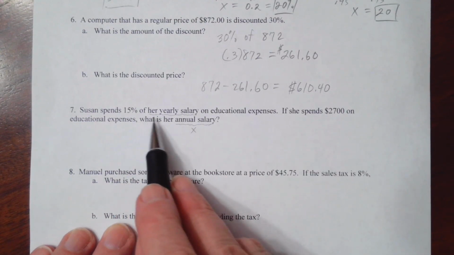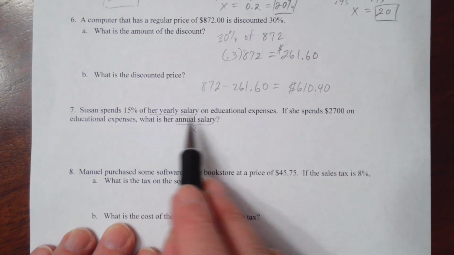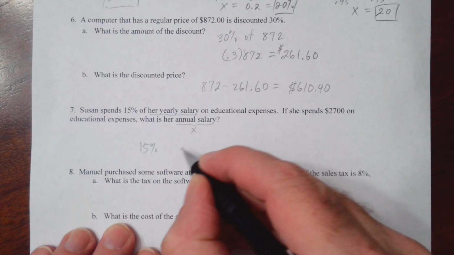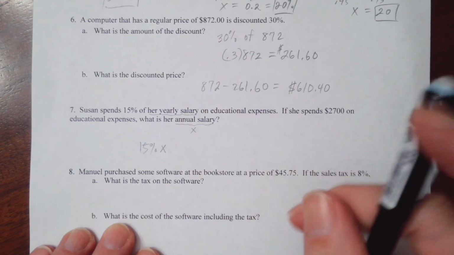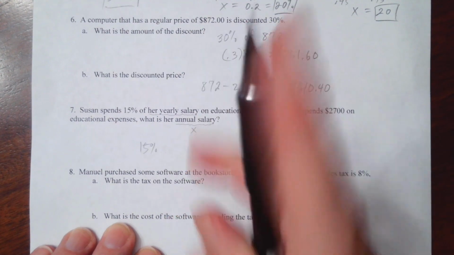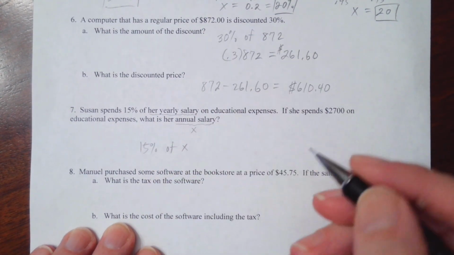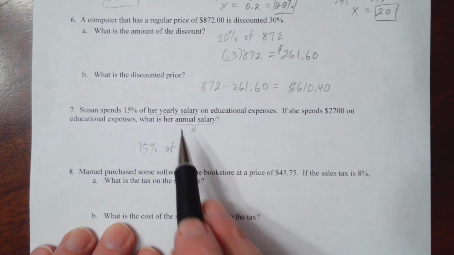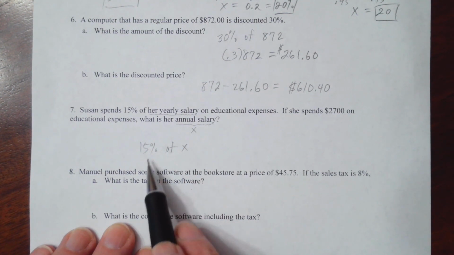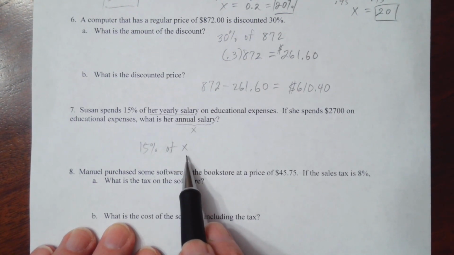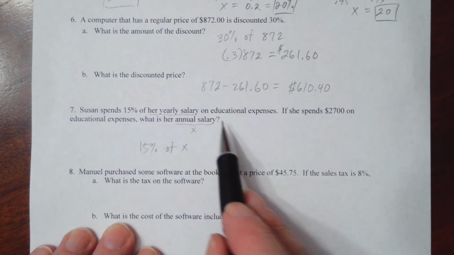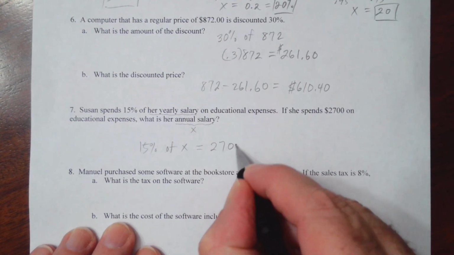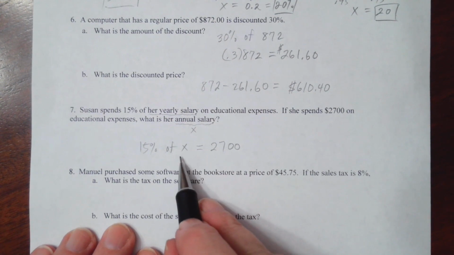Well, it says 15% of her annual salary is spent on educational expenses. So 15% of X, or times X, let me just say of X. Remember, whatever follows the word of is the whole. In this case, our whole is the yearly salary. So 15% of her yearly salary, that's how much she spends on educational expenses. Well, they told us it's $2,700. So notice that's the part. We're looking for the whole, we have the part.